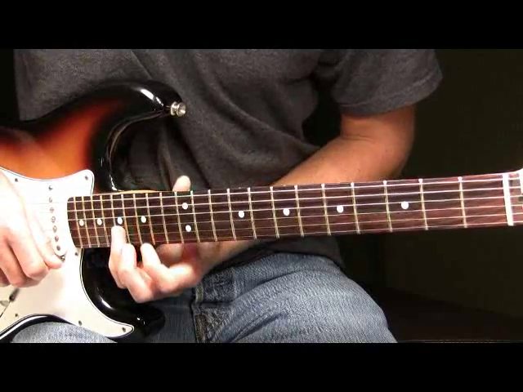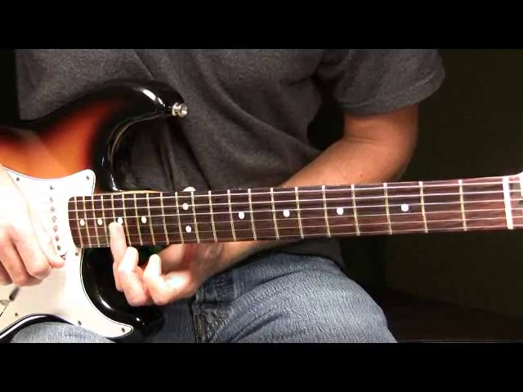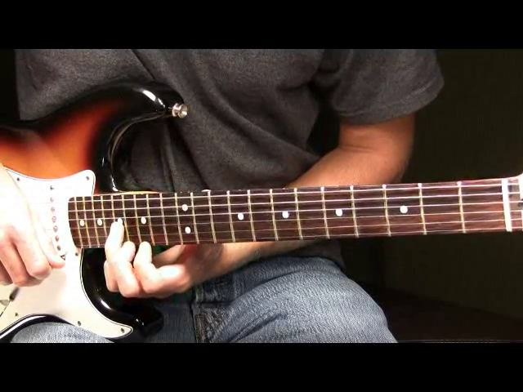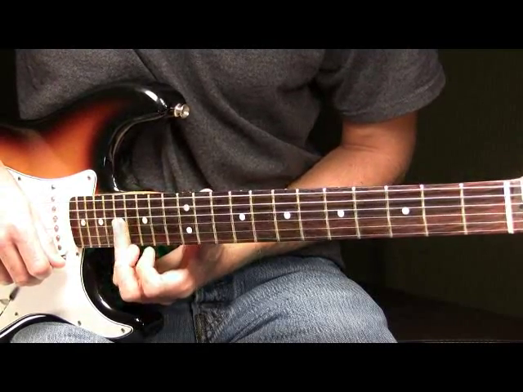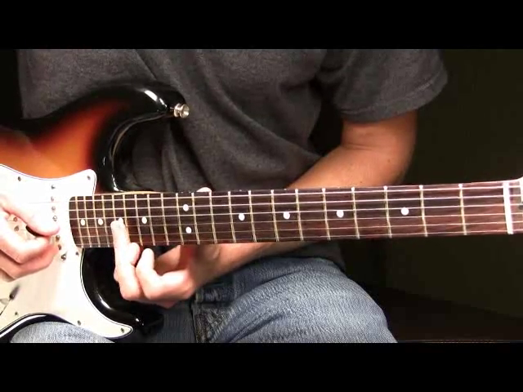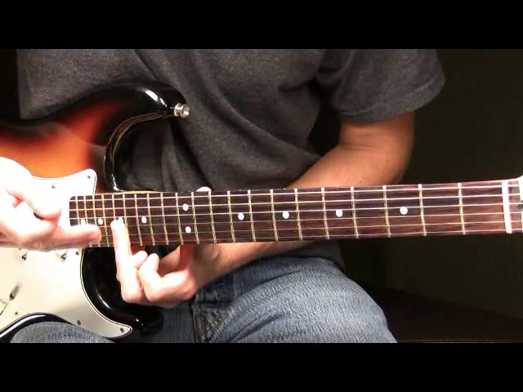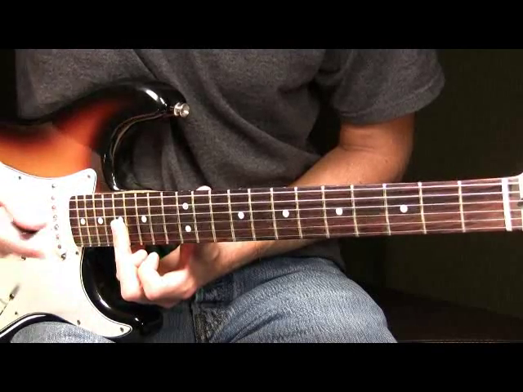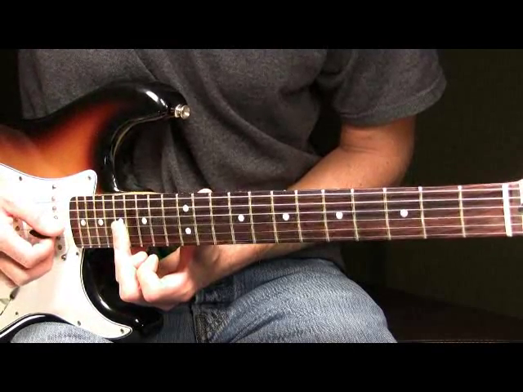Then what you're going to do after that is you're going to take your ring finger, you're going to flatten it out on the neck of the guitar so that you bar across your G and your B strings here at the 17th fret. So I've got those two notes held down. Both of those notes are held down by my ring finger being barred there. I'm going to pick the G and the B strings together.